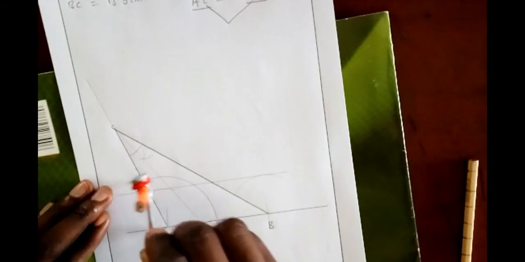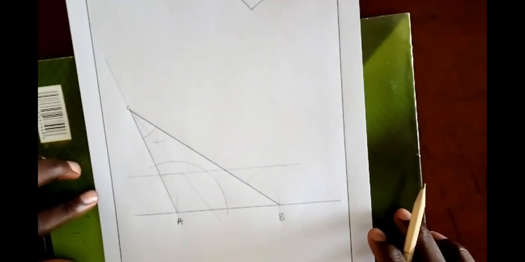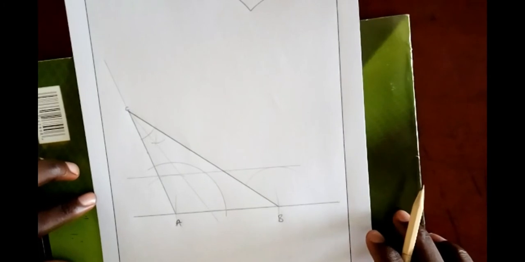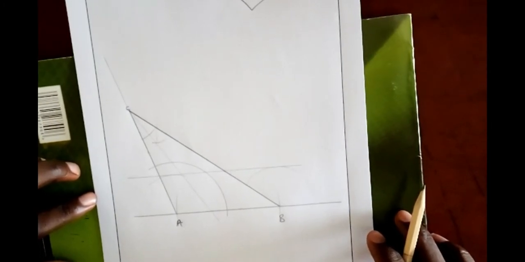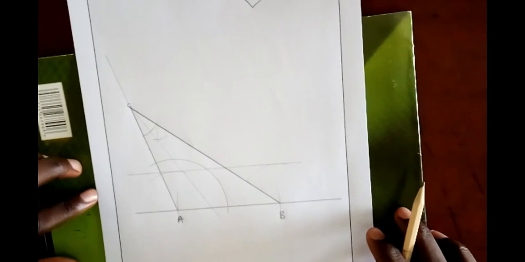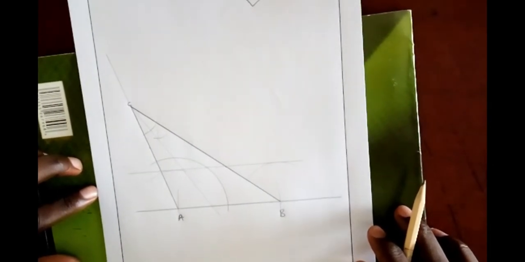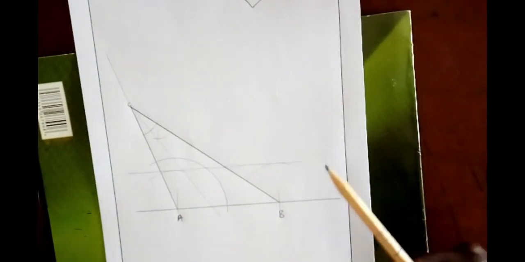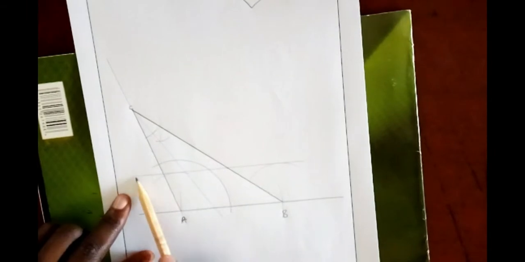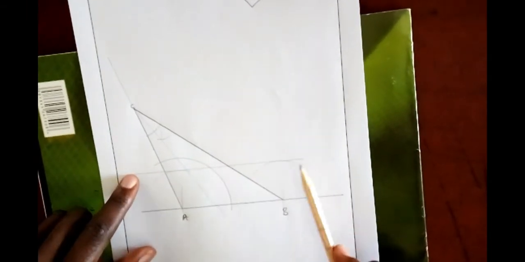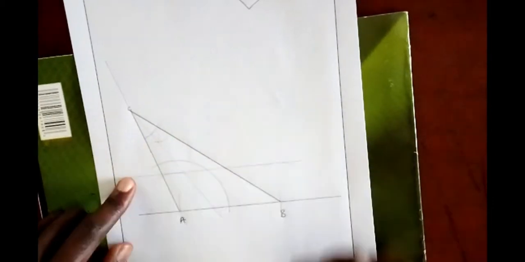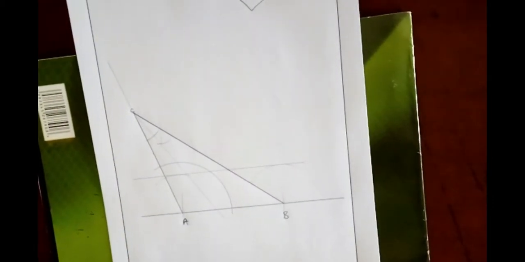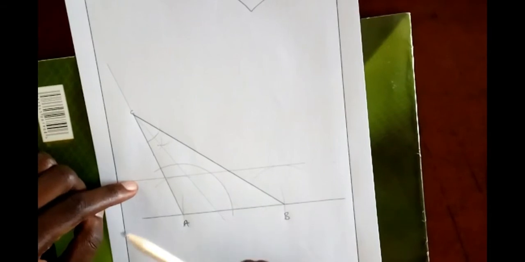Okay, so this is the point. Then you go to C. Question C reads, a point Q inside triangle ABC is greater than or equal to 3 centimeters from AB. Now, 3 centimeters from AB, it is this line here. If they say greater than or equal to, they want the top part and not the down part. So we forget about the bottom part. This is our benchmark here.